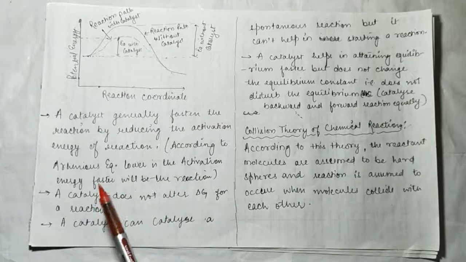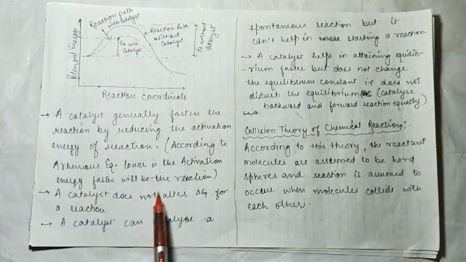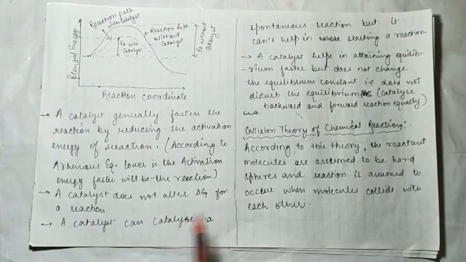Then after, it does not alter the delta G of a reaction, that means the Gibbs free energy of a reaction. Whatever the Gibbs free energy for a reaction without using a catalyst will be the same as the Gibbs free energy using a catalyst in a reaction.